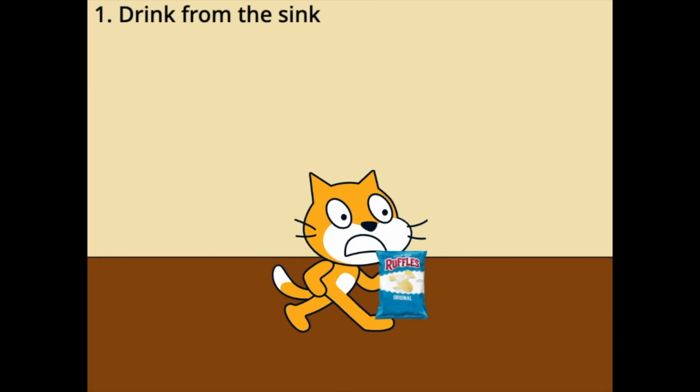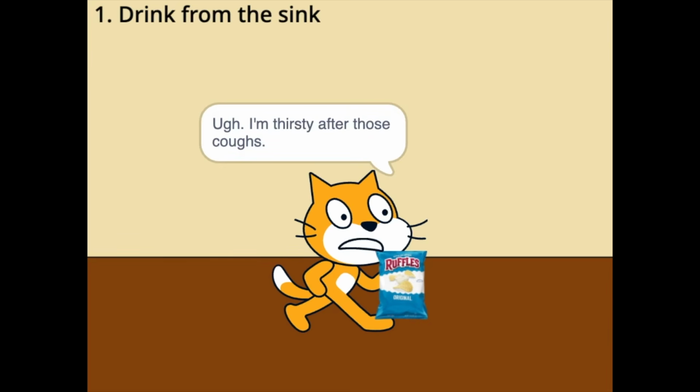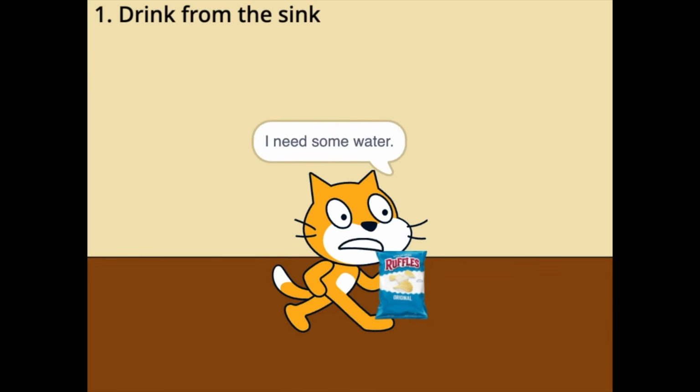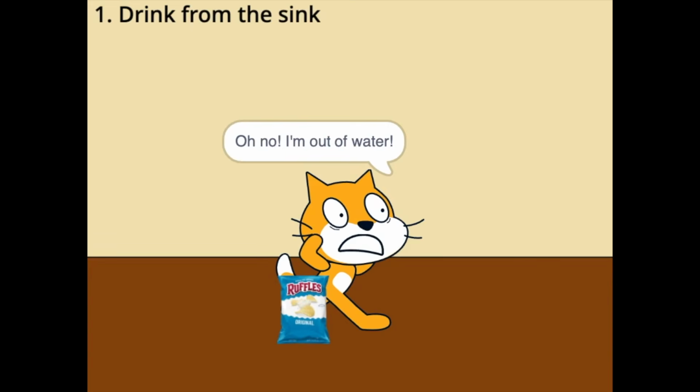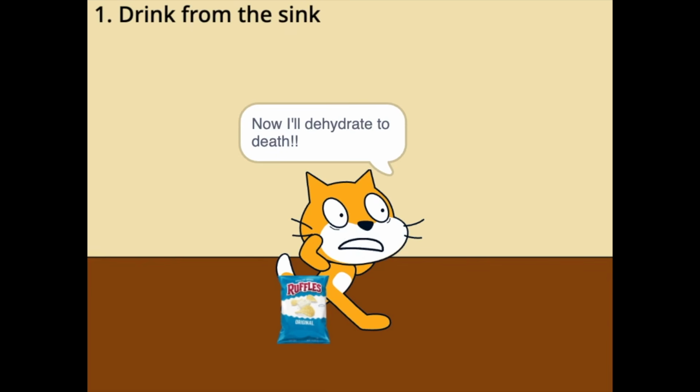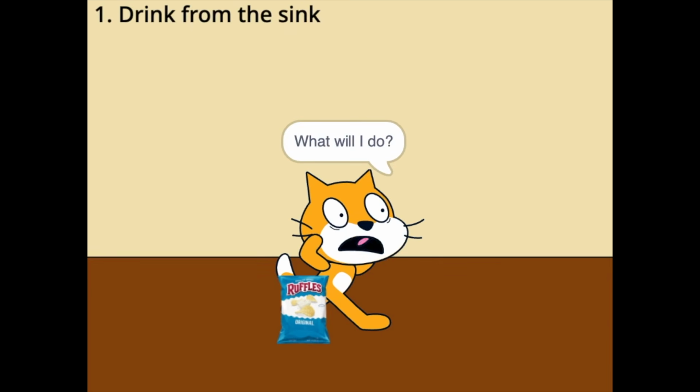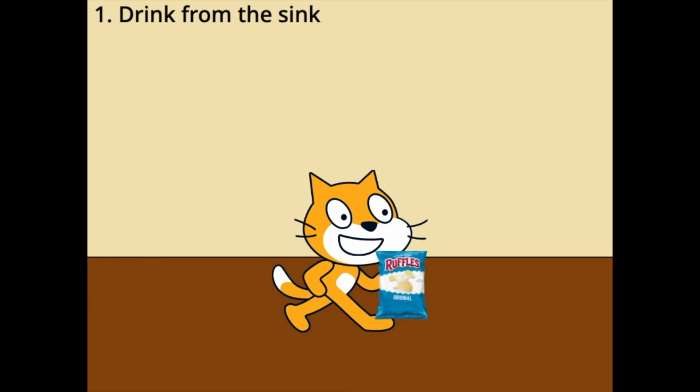Ugh. I'm thirsty after those coughs. I need some water. Oh no! I'm out of water. Now I'll dehydrate to death. What will I do? Let's drink from the sink.